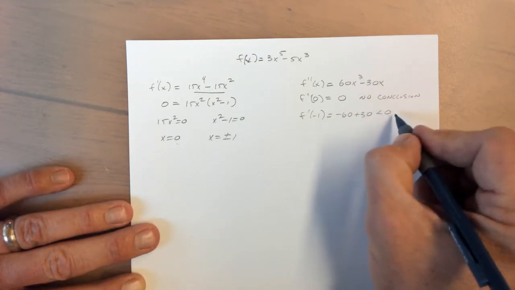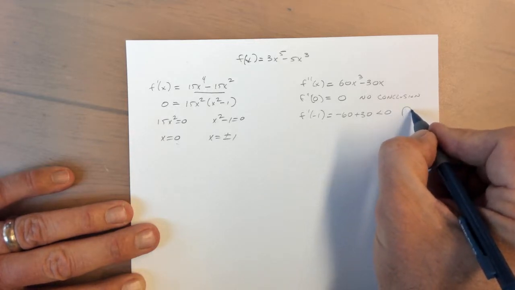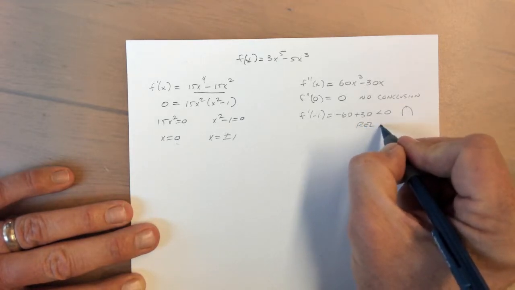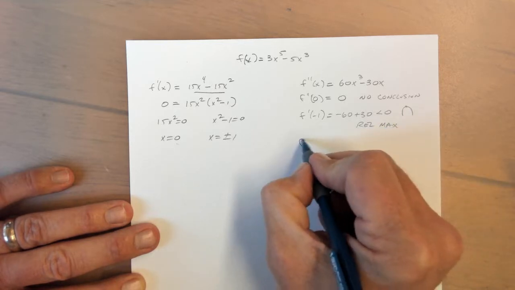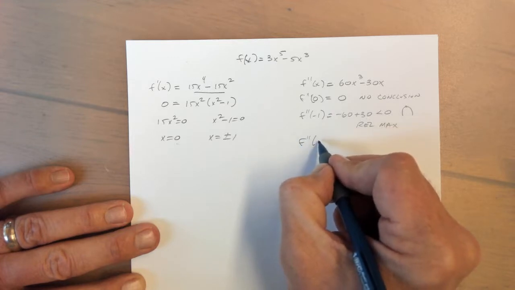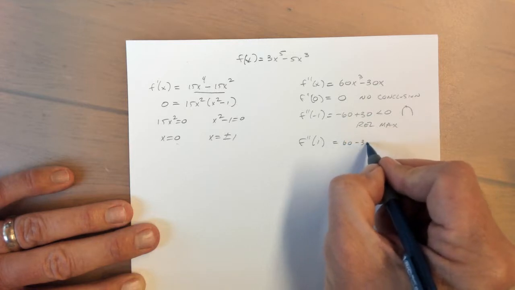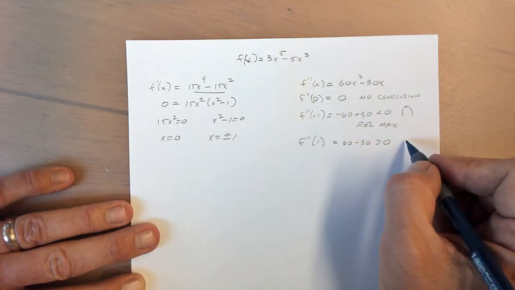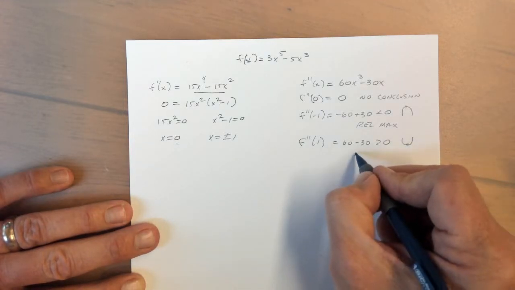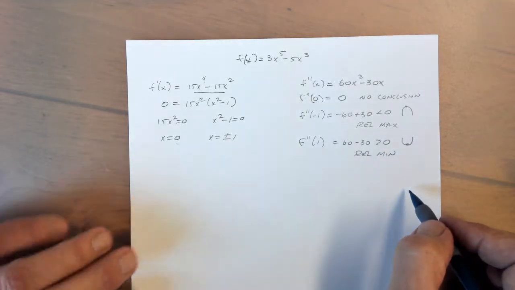And since that is less than 0, that tells us that the graph would be concave down when the second derivative is negative. So that critical number is a relative maximum. When we substitute 1, we get 60 minus 30, which would be a positive number. And when the second derivative is positive, the graph is concave up. And so that critical number would be a relative minimum. So there's our second derivative test for extrema.